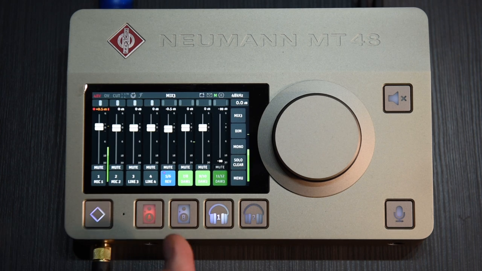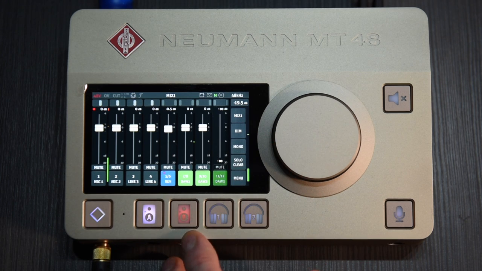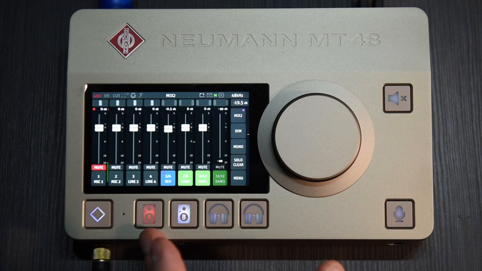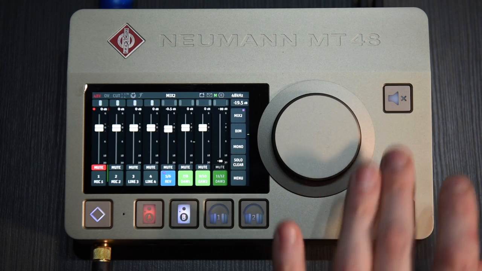We have our two monitor outputs and our headphone outputs here. Simply select one of these to adjust the level, and you'll see it's muted the other speaker. Press that one and it's muted A, much like the Alt button function does on the Apollos. We can also mute these speakers and headphones up here using that button.